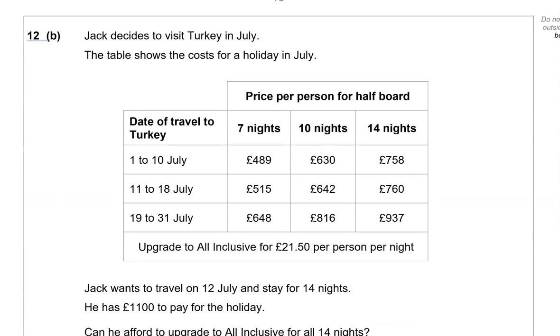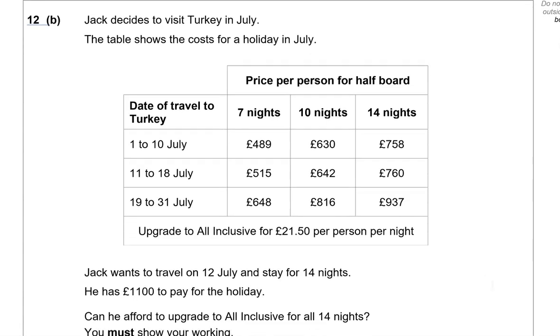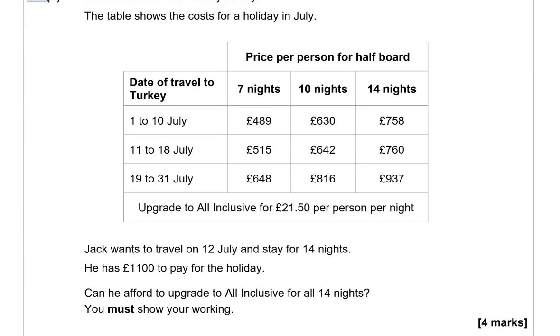Jack decides to visit Turkey in July. The table shows the costs for a holiday in July. Jack wants to travel on 12th of July and stay for 14 nights. He has £1,100 to pay for the holiday. Can he afford to upgrade to all-inclusive for all 14 nights? You must show your working.